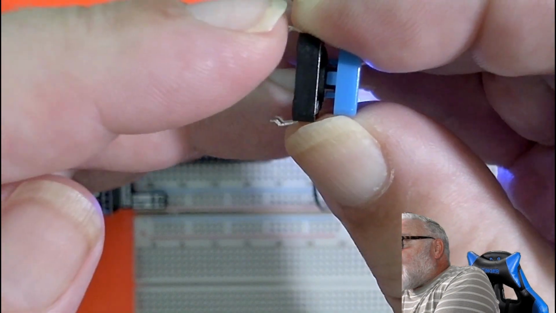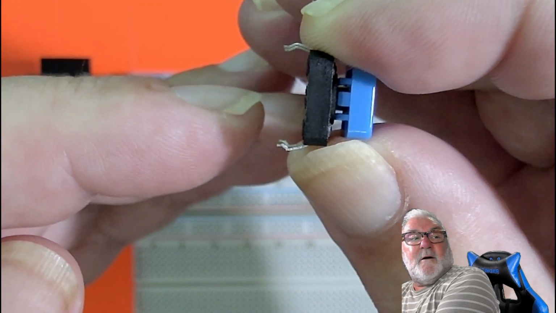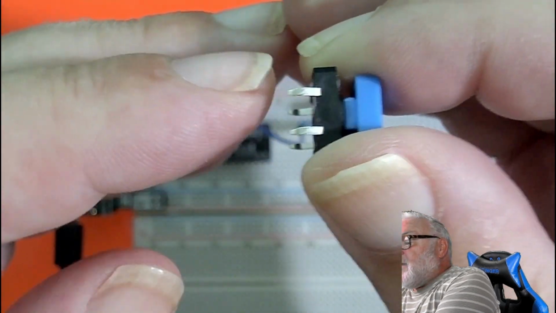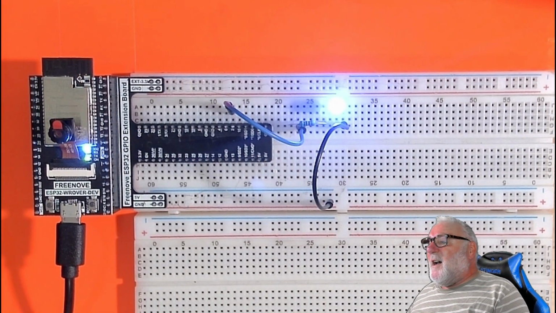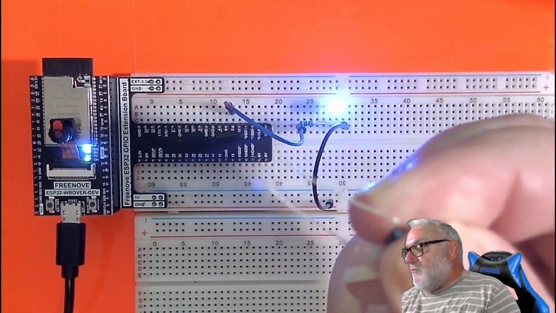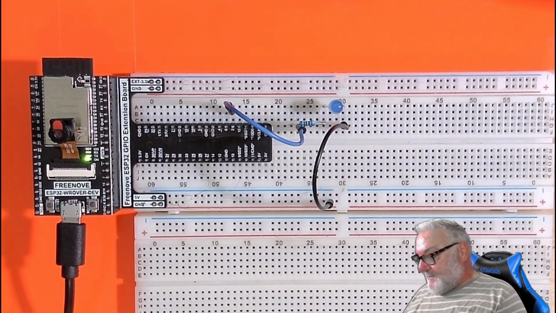If we look, we've got claws facing each other. So that claw to that claw and that claw to that claw, they're connected. But when we go this way, these are not connected. Okay? So we need that, and we need a 10k ohm resistor. All right? A 10k ohm resistor.